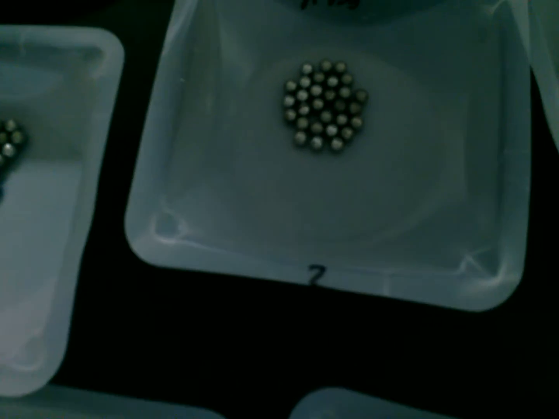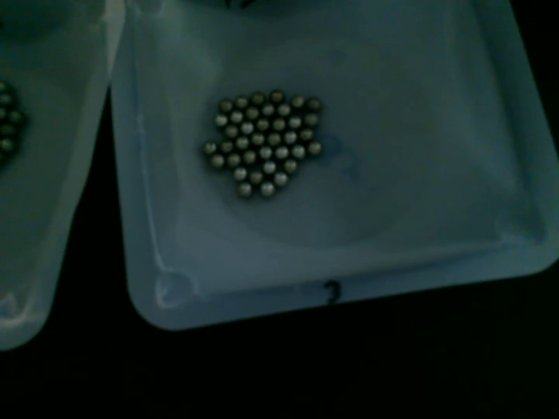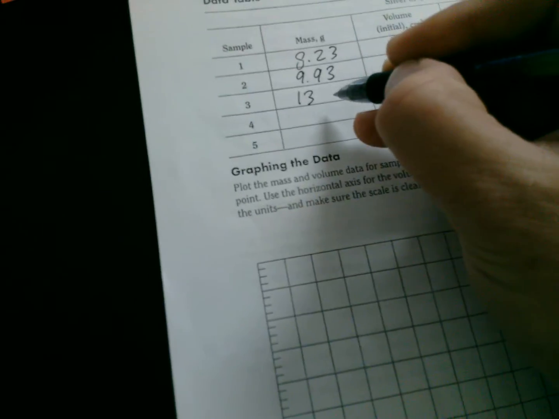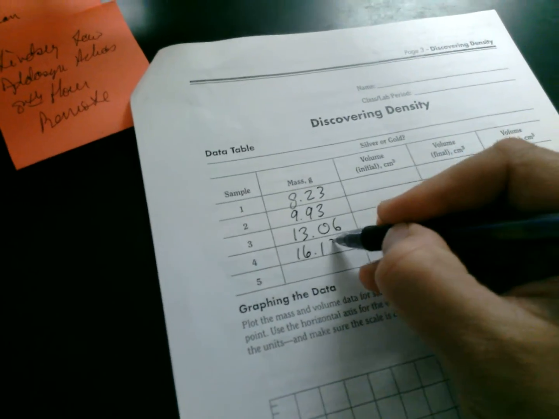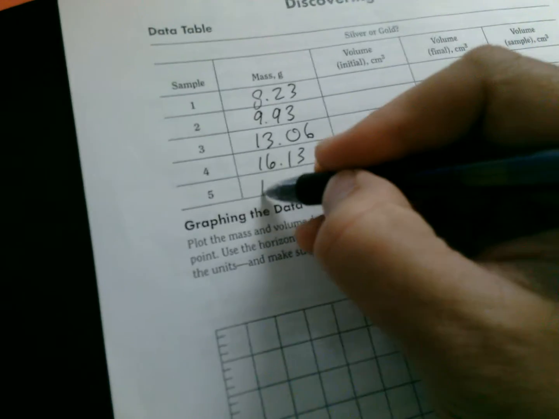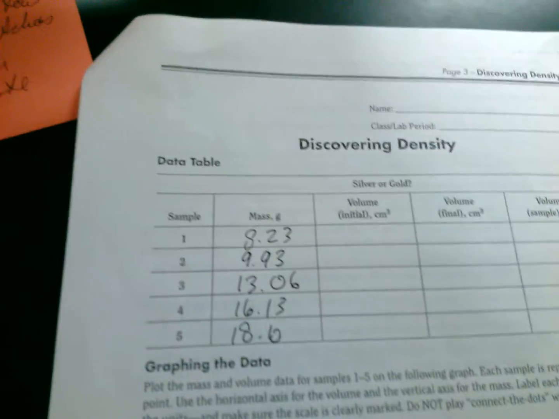Our second one is 9.93. Might be a little hard to see. Third one, 13.6. Oops, sorry, 13.06, excuse me. Number 4 was 16.13. And our fifth one is 18.10. Okay, so that's what you should have in your first column here.